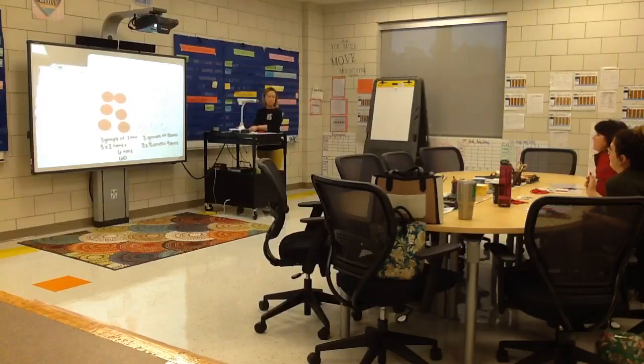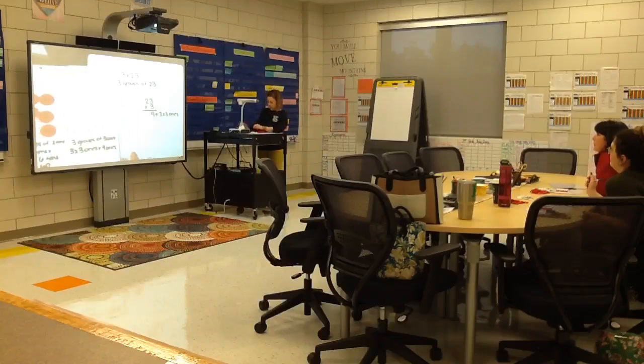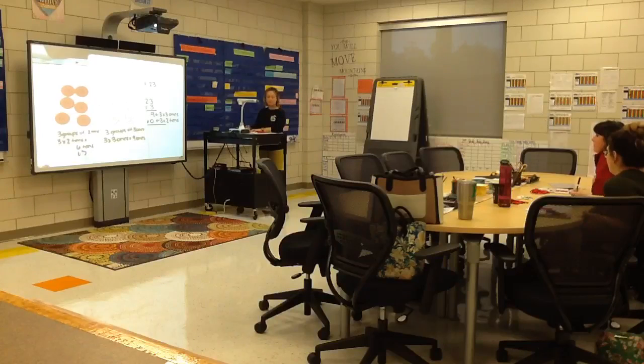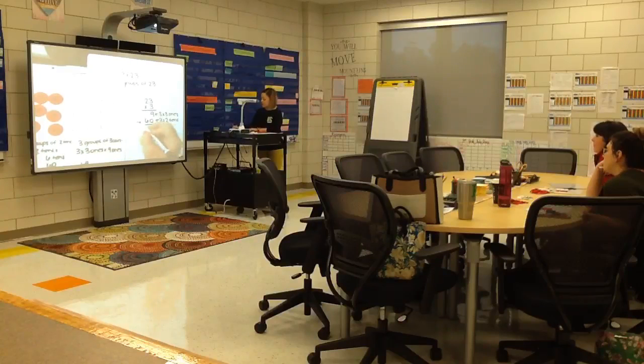So then to go into our standard algorithm, that is going to be 60, which is 3 groups of 2 tens. So then when we add our 6 tens to our 9 ones, we get a total of 69. And you'll see on the standard algorithm, it is also 69, the product.